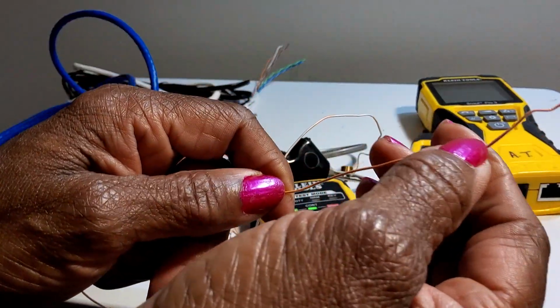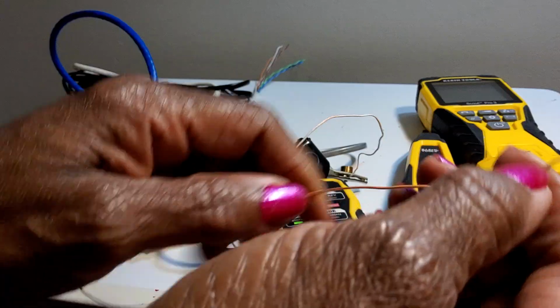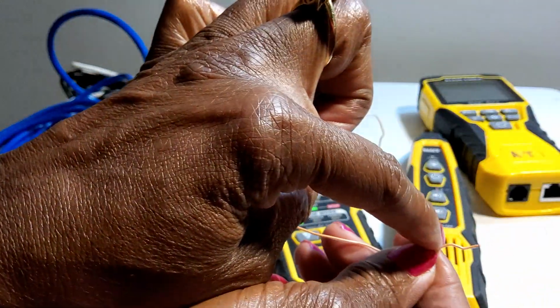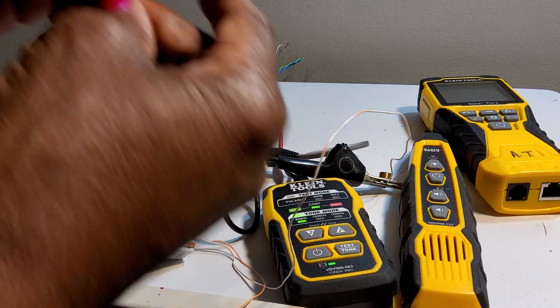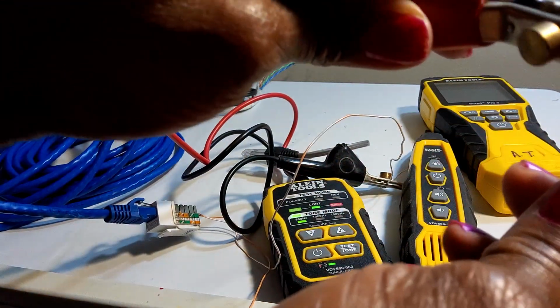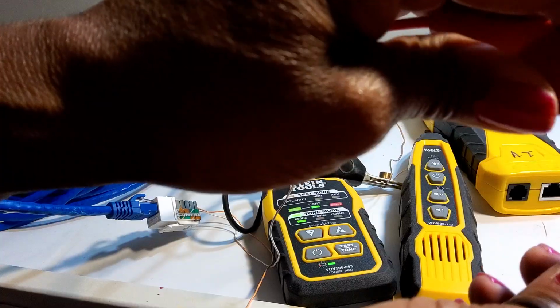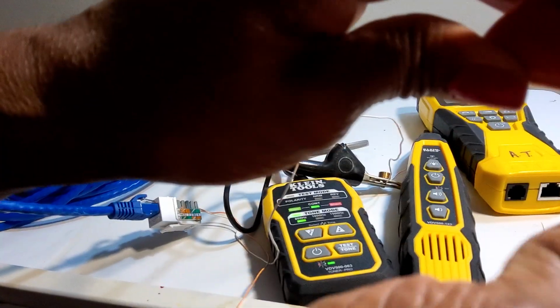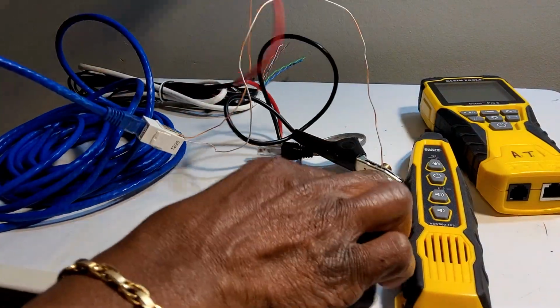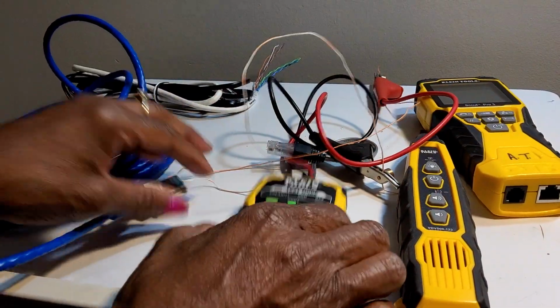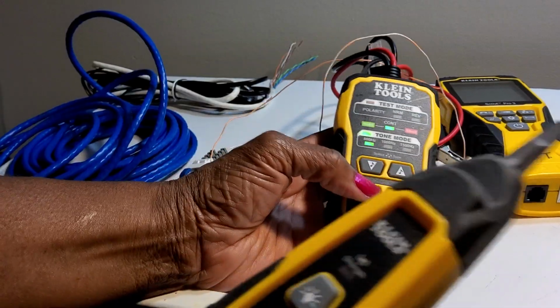Because this orange that you see is a cover that covers a very small wire inside. That's why they made the alligator teeth to go through that cover, and it actually penetrates into the wire that's there. All right, so that's our tone generator.